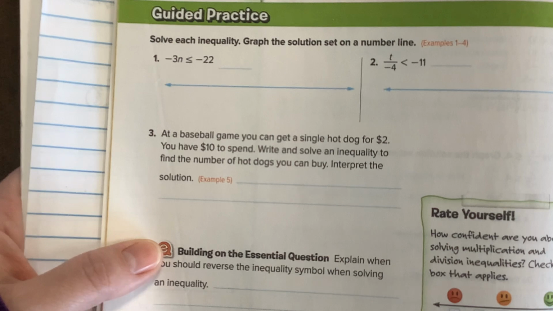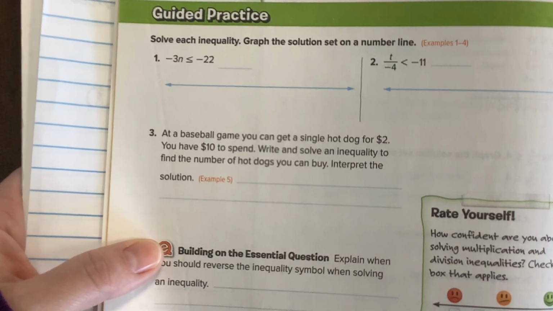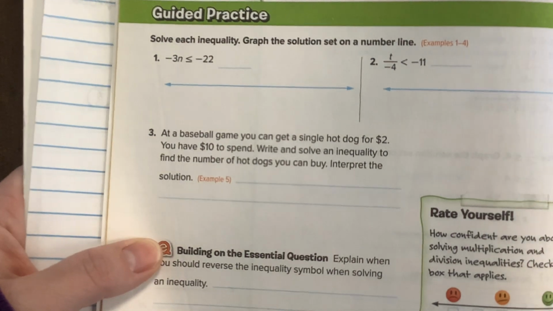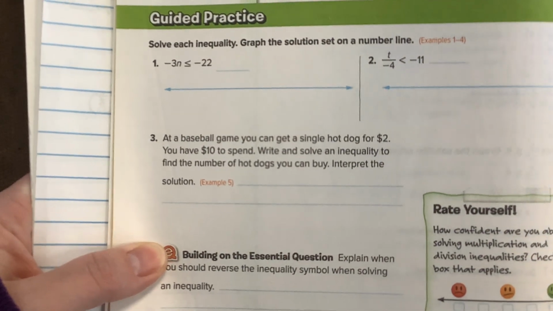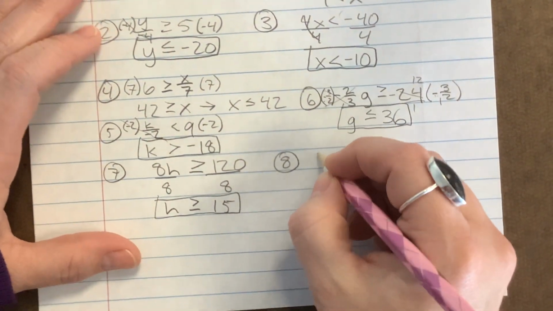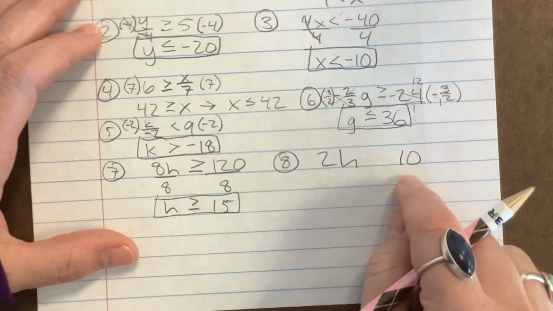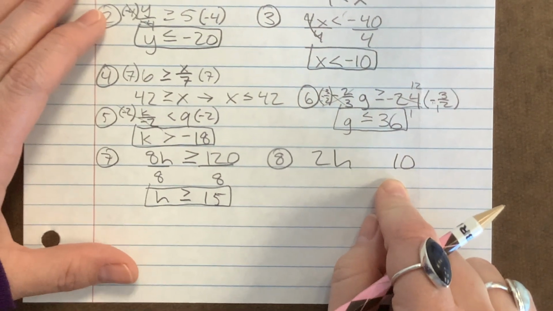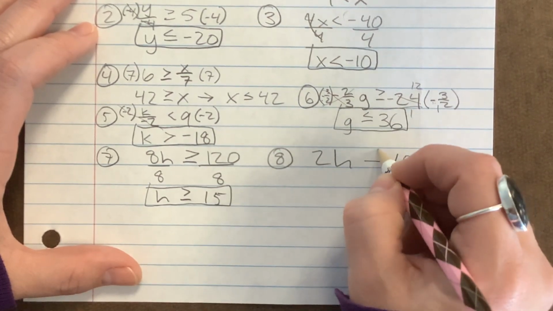Now, I know you can do this in your head, but we're practicing with easier ones so that we know how to do the work when we're doing more difficult problems. So again, $2 for a hot dog, and we have $10 to spend. Can we spend $10? Yes, we can. But we don't want to spend over $10.